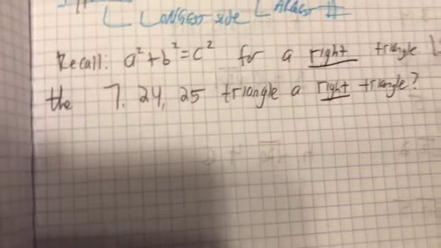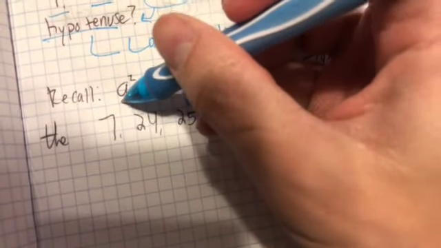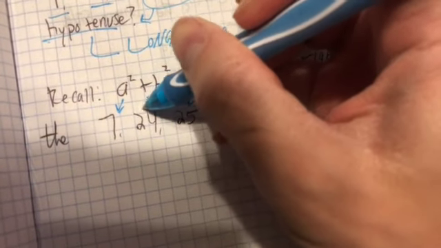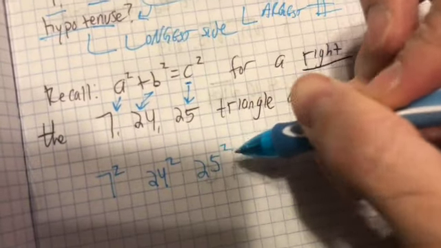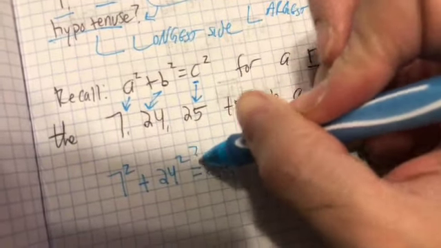So let's recall a squared plus b squared equals c squared for a right triangle. So is the 7, 24, 25 triangle a right triangle? So let's just say c is our hypotenuse. So c has to be 25. And it doesn't matter which leg is which. We'll just call it a 7 and b 24. So figure out 7 squared, figure out 24 squared, and then figure out 25 squared. Does 7 squared plus 24 squared equal 25 squared? Take a minute, get a calculator, do that yourself.